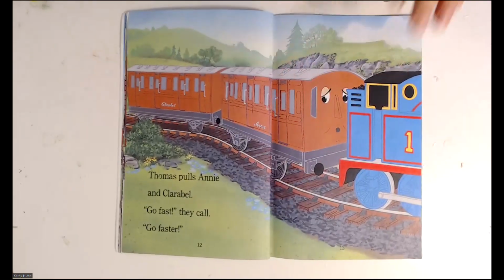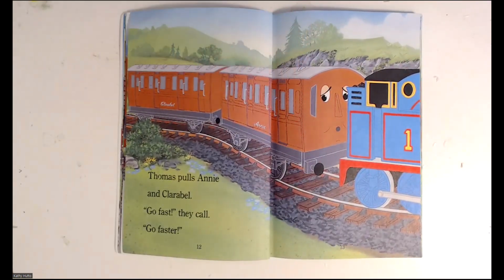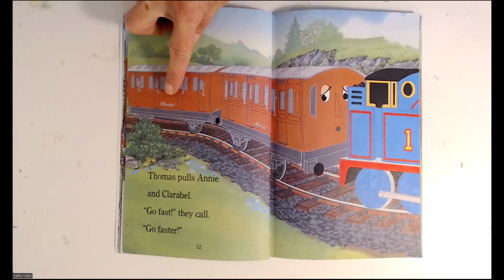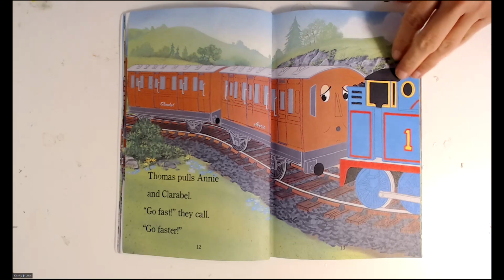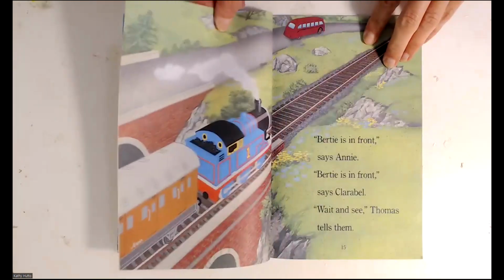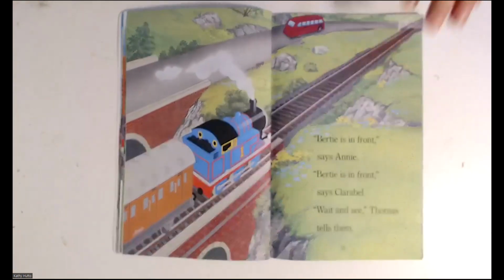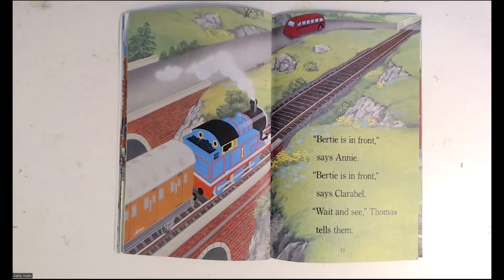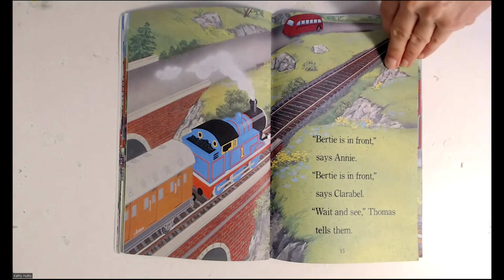Thomas pulls Annie and Clarabelle. "Go fast," they call. "Go faster." Here's Annie and Clarabelle. They're the passenger cars on Thomas's train. "Bertie is in front," says Annie. "Bertie is in front," says Clarabelle. "Wait and see," Thomas tells them.